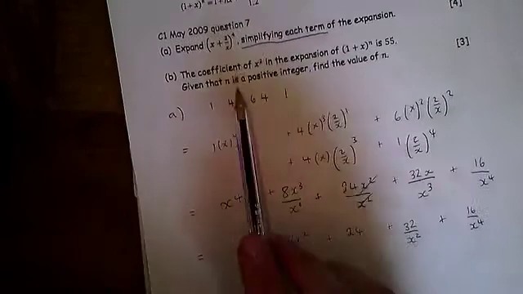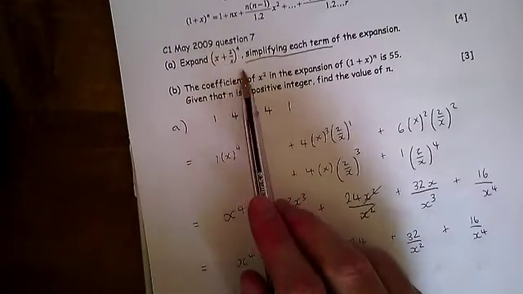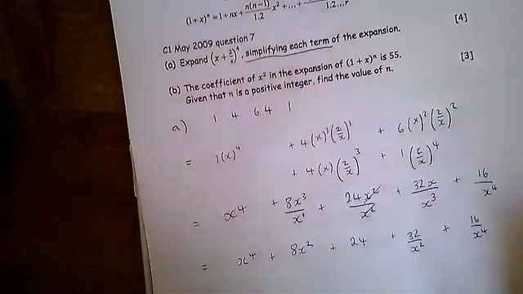And that was because we had an x here and then an over x here. That's why it's done that. Normally, they just descend by 1 each time.